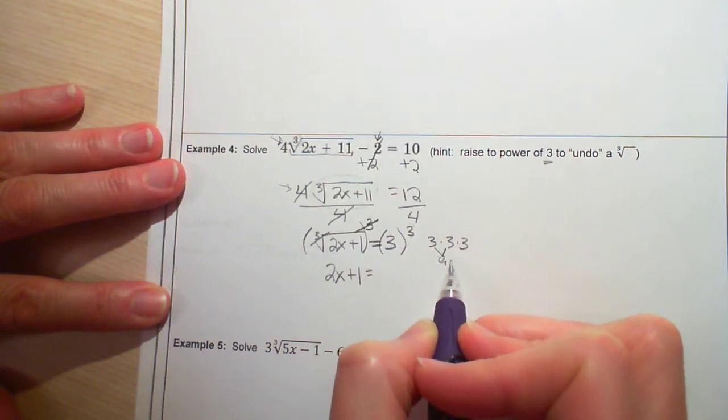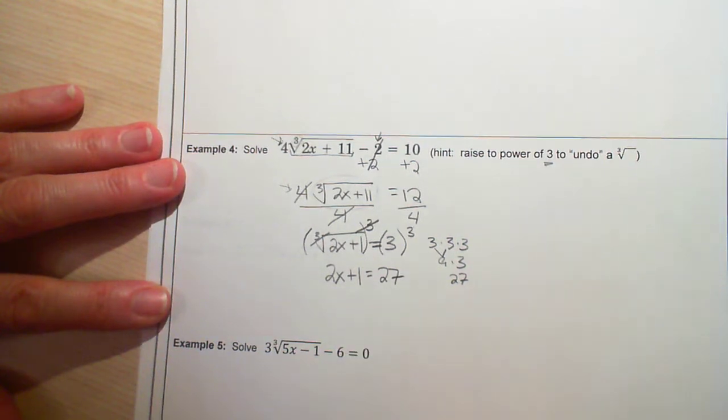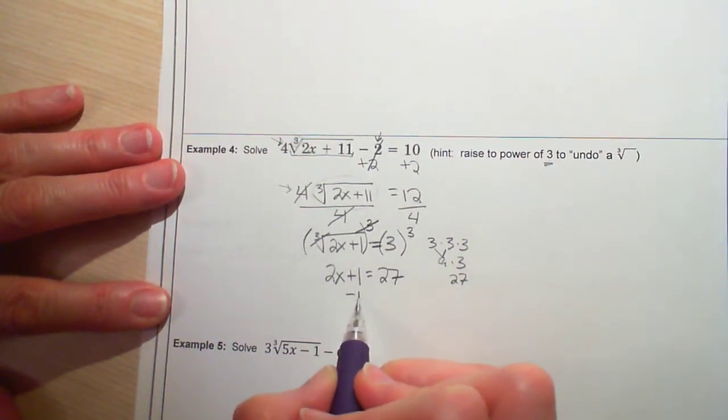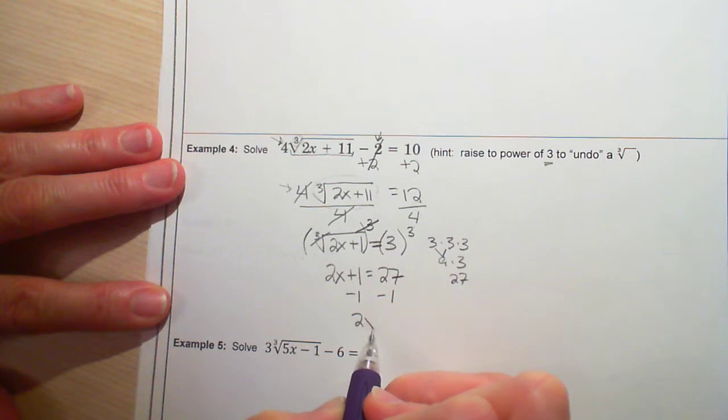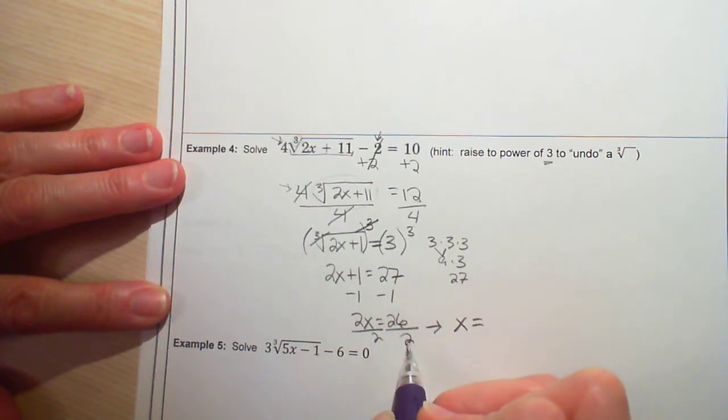So that's 9 times 3. That's 27. Okay, continue solving for x. Subtract 1 from both sides. 2x equals 26. Divide by 2. X equals 13.